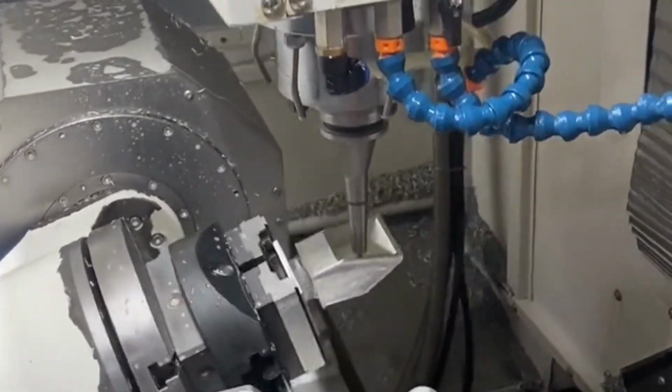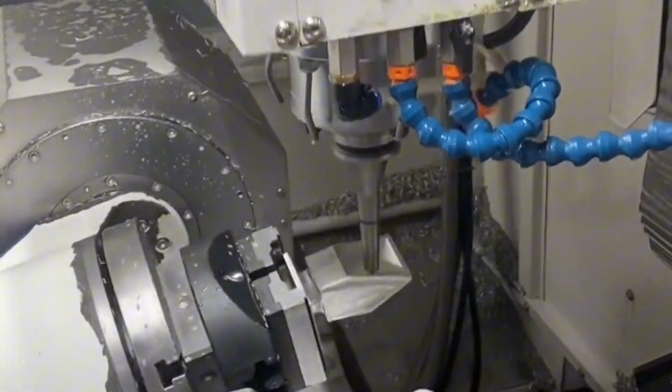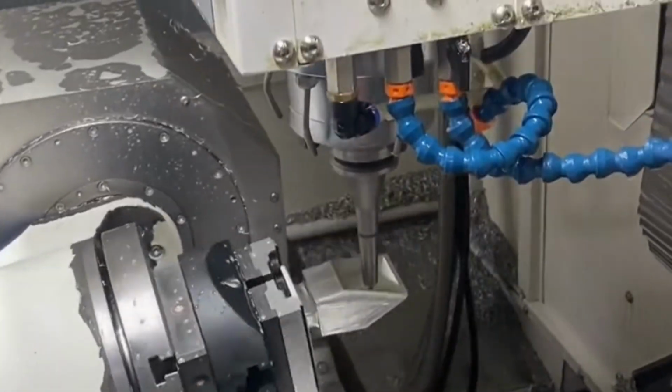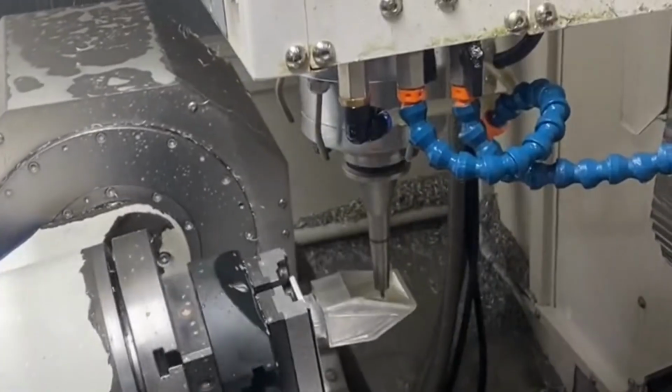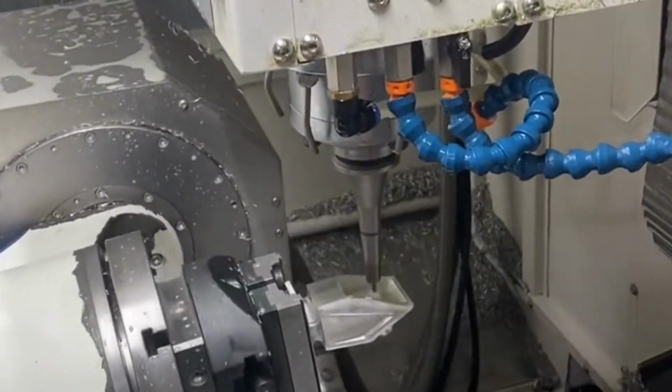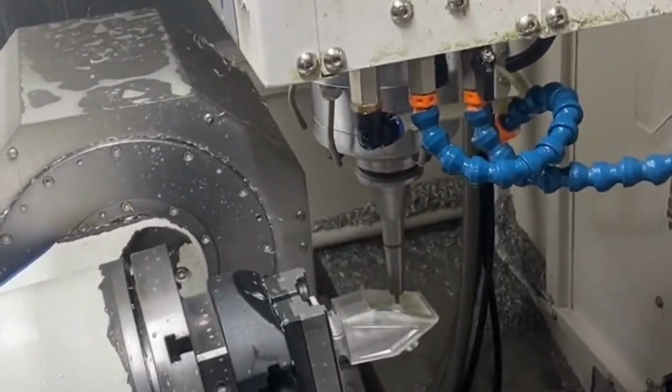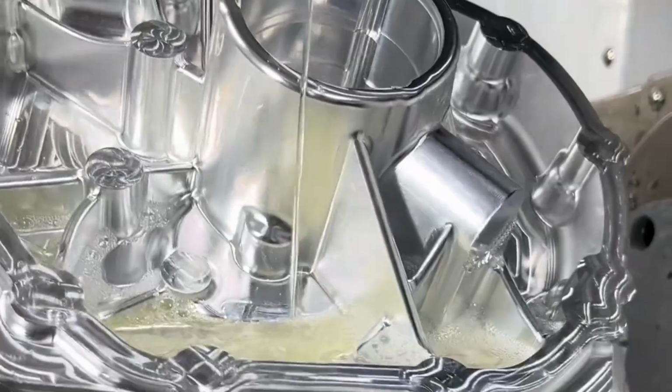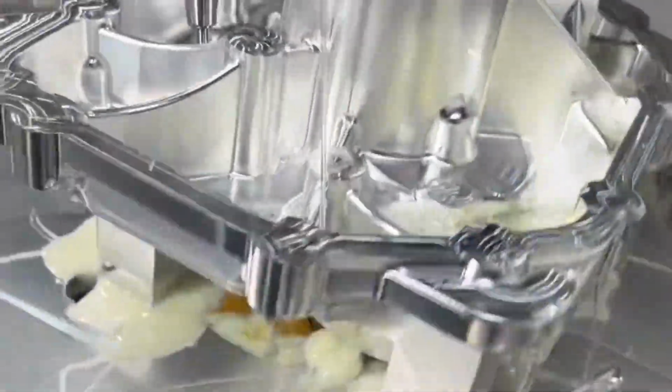However, simultaneous 5-axis machining is not the best choice for every part. It requires higher machine accuracy, more advanced programming, careful toolpath planning, proper fixture design, and experienced machining operators. Because of this, the cost is usually higher than standard 3-axis or 3+2-axis machining.